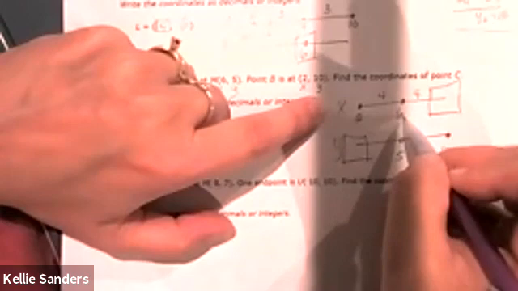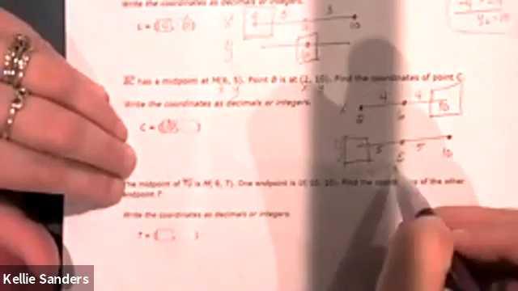Distance from 2 to 6 is 4, so that would be 4. So if I'm at 6 and I went 4 more, then I'd be at 10. So 10 would be your answer. Distance from 5 to 10 is 5, so that would be 5. If I'm going this way from 5, I would be at 0.